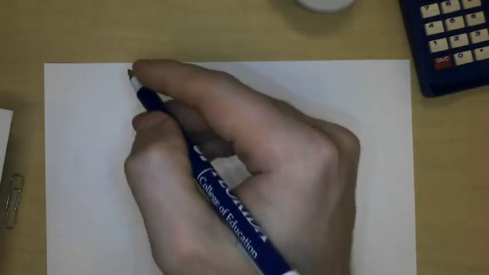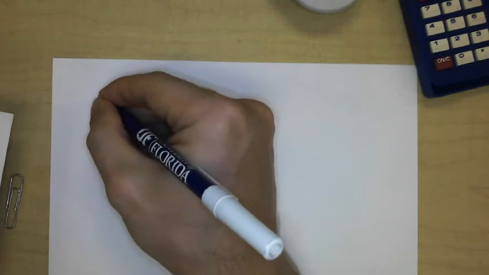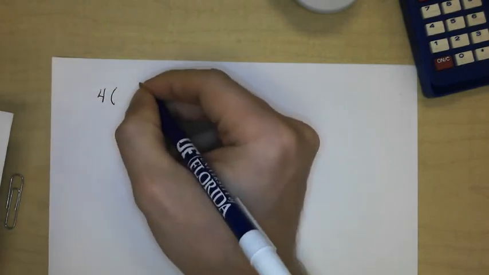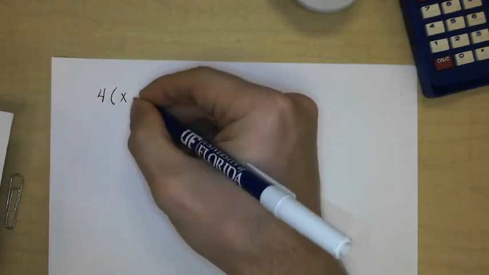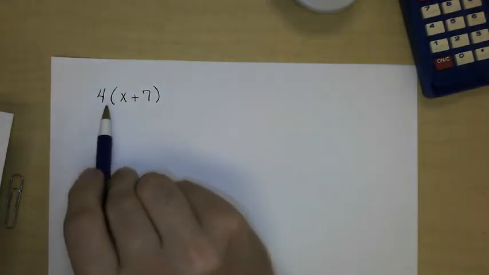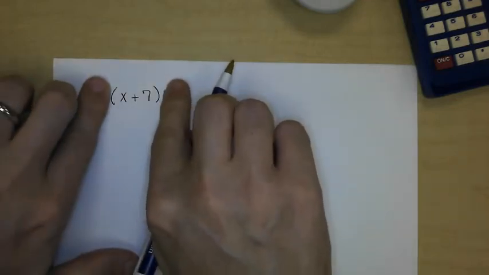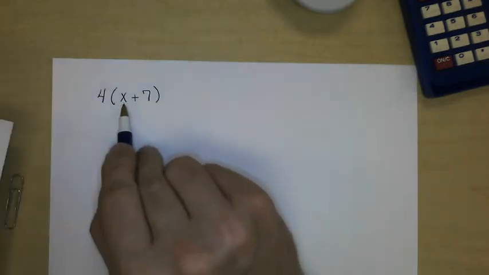Alright, so this section is the distributive property, and with the distributive property, what you do is essentially you have something outside of parentheses, and then you have something inside the parentheses, and you're going to distribute this via multiplication. Essentially this is 4 times the quantity of x plus 7. We don't know what that quantity is because we don't know what x equals.